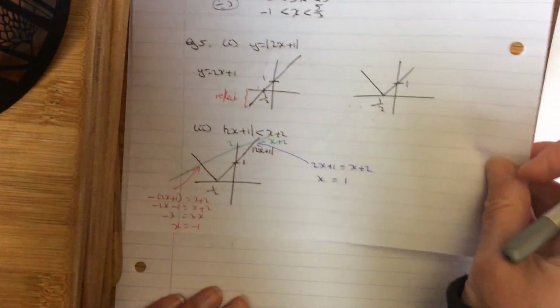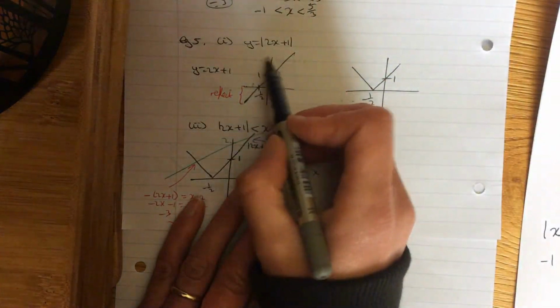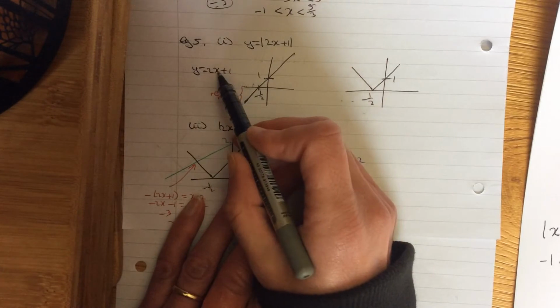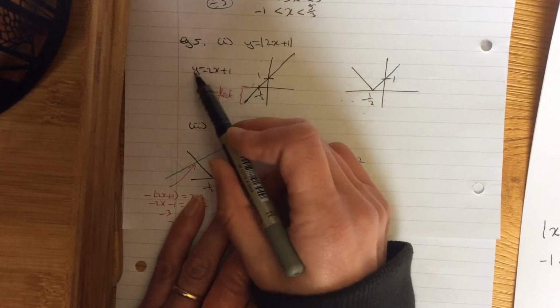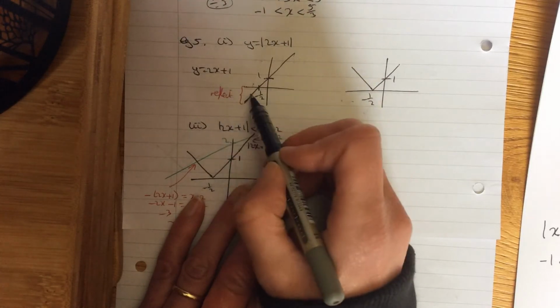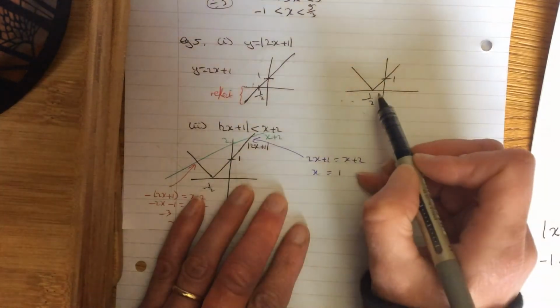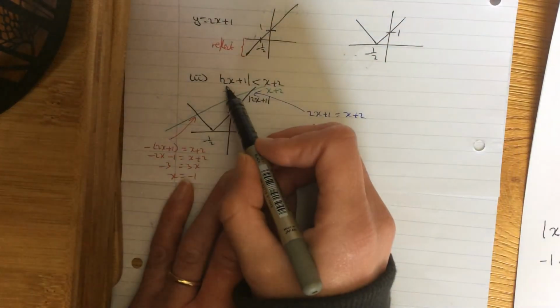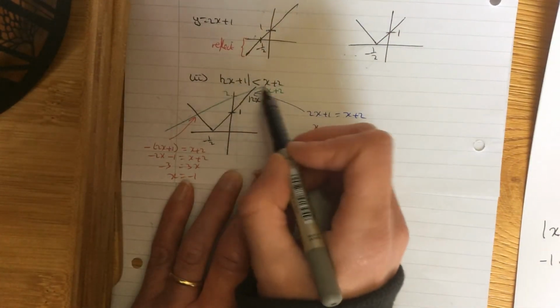That's it. Example 5. Going to start off by drawing 2x add 1. So when x is 0, y is 1. When y is 0, x is minus a half. You reflect anything in the bottom half up. So drawn.